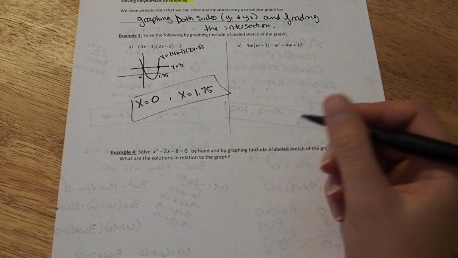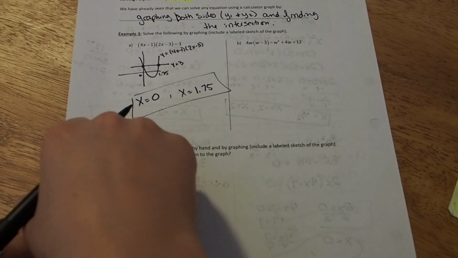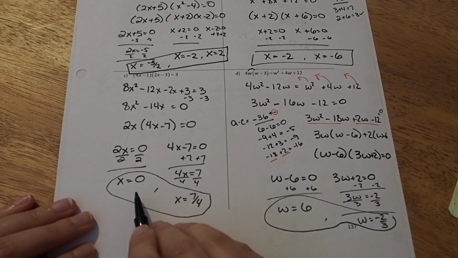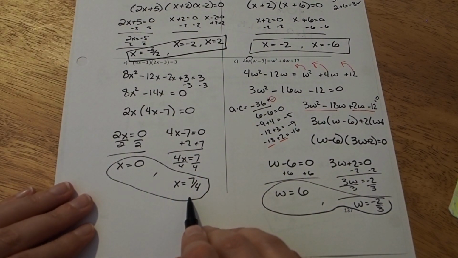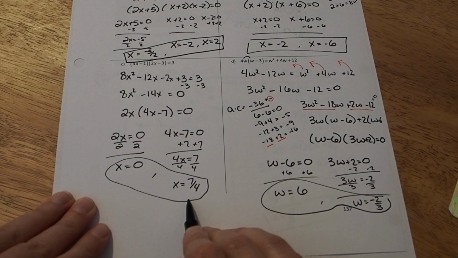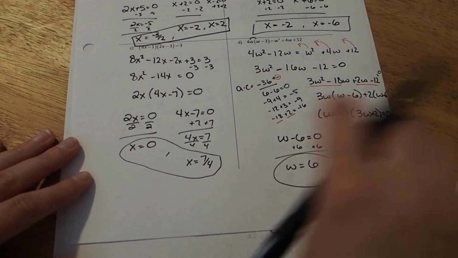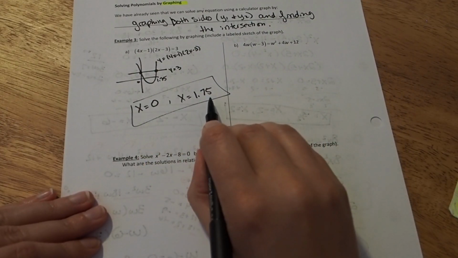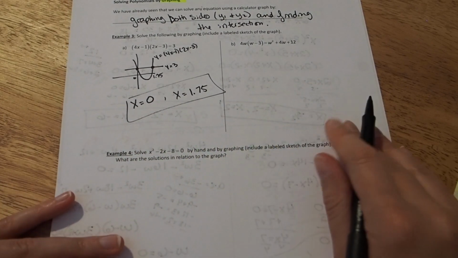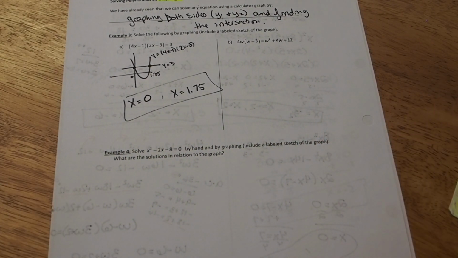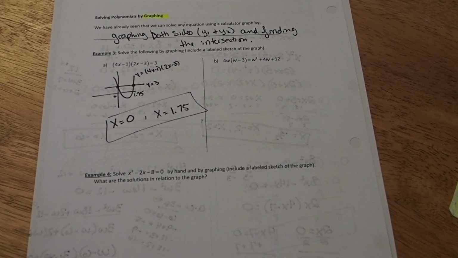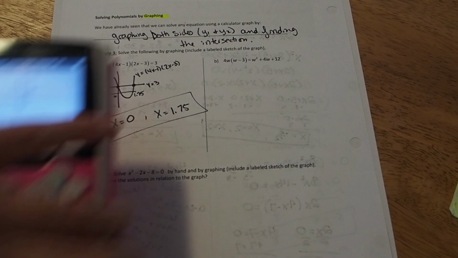Let's compare this to what we got on the previous side. Remember that we just solved this one by factoring, and we got x equals 0 and x equals 7/4. 7/4 is, in decimal form, 1.75. It's 1 3/4 or 1.75. So the same two answers: we can get them by factoring, or we can get them graphically. So it's a great way to check answers, or to just get answers if you really couldn't figure out any other way of getting them. Okay, we're going to do this once more in part B.